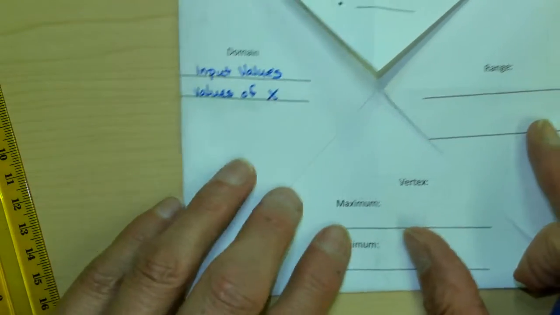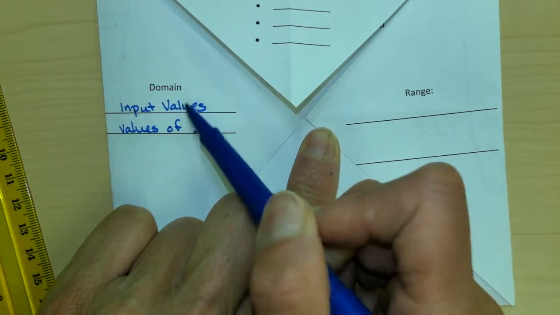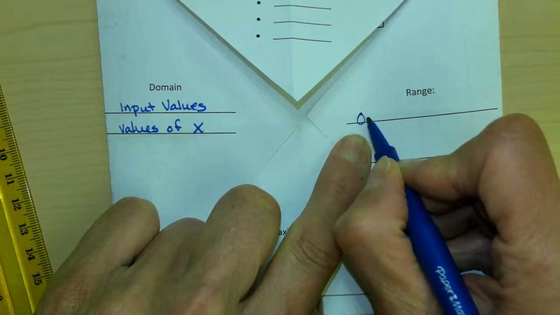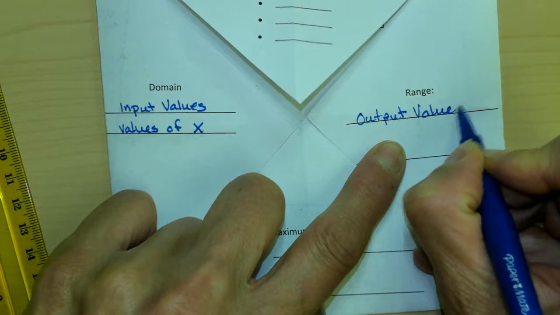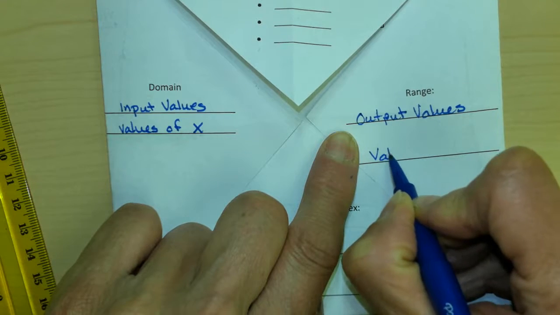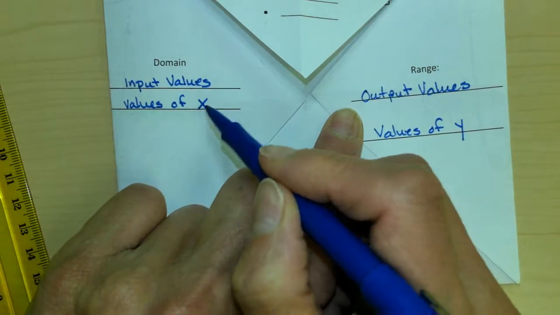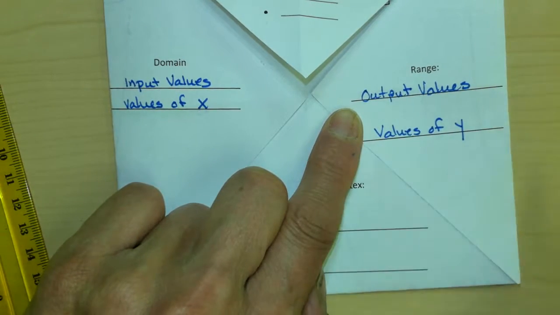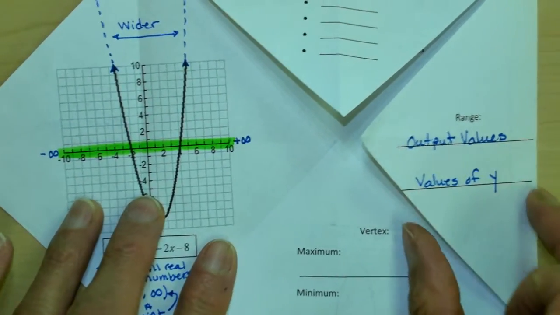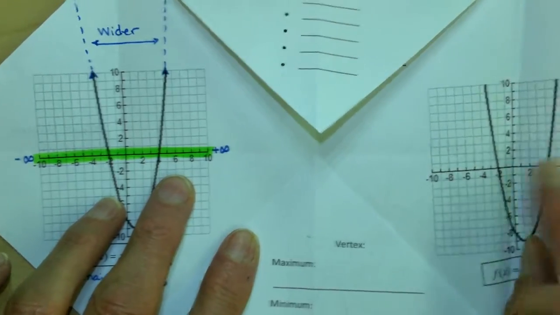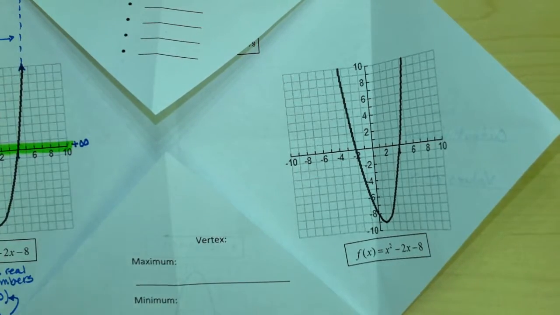So we're going to look at the same function, but we're going to talk about range. So domain is my input, so range must be my output values, or I can say it as my values of y. So this is my in, this is my out. You can think of this as my answers on this side. So on this graph, we looked at our values of the x-axis. For my range, I need to look at the values of my y-axis.